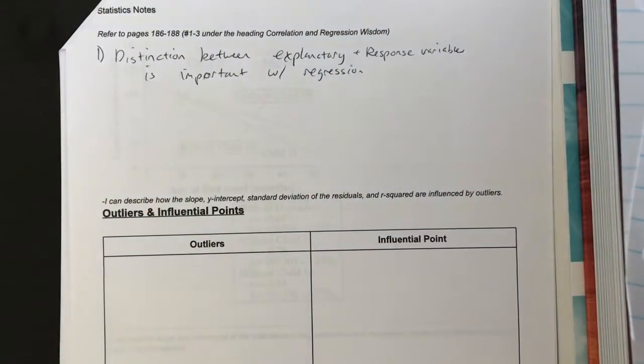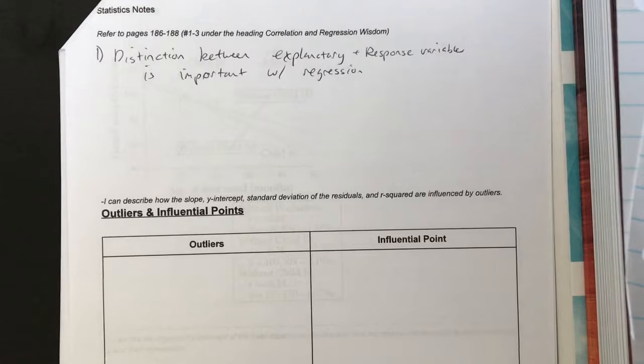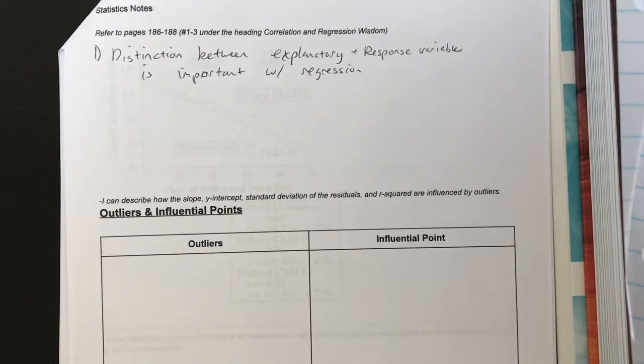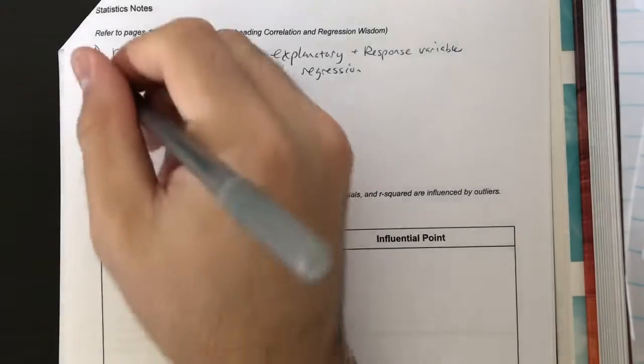Correlation doesn't care about variables. It cares about numbers, and that's it. It just wants to do z-scores and multiply them together and sum them up and find the average z-score product. That's all it wants to do. Regression, though, the variables are very important, which one is x, which one is y, because you're doing residuals. That's the vertical distance, so there is a big difference when switching them around.